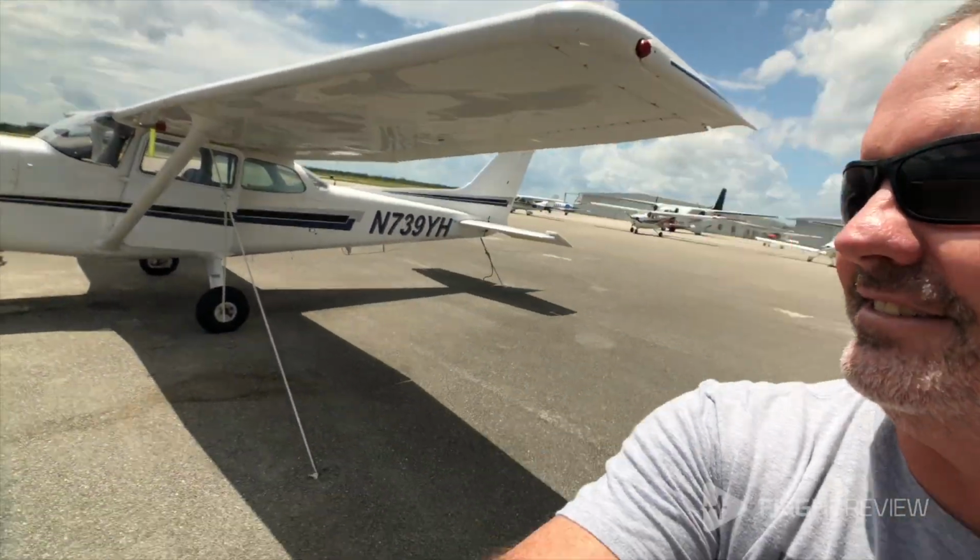Our flight today is all about ground reference maneuvers, I think. That's the plan anyway. Looks like there's a little bit of wind, so that's good. That'll help us train. We just got to make sure we avoid that and any others that pop up, but here is our plane for today.